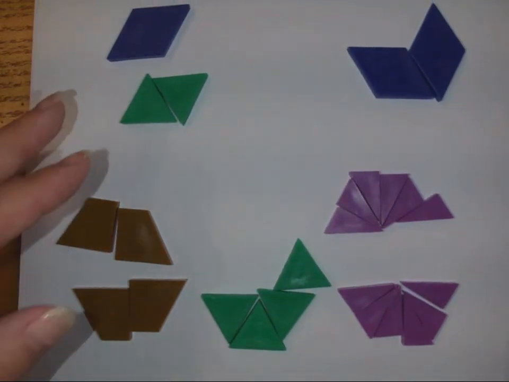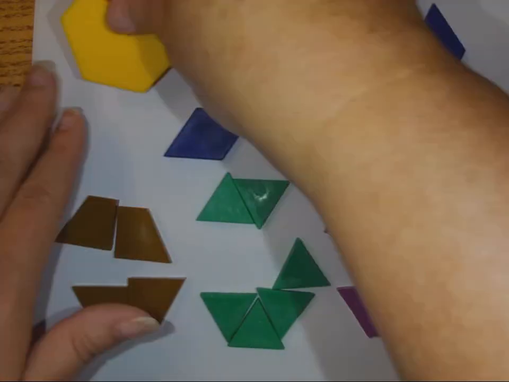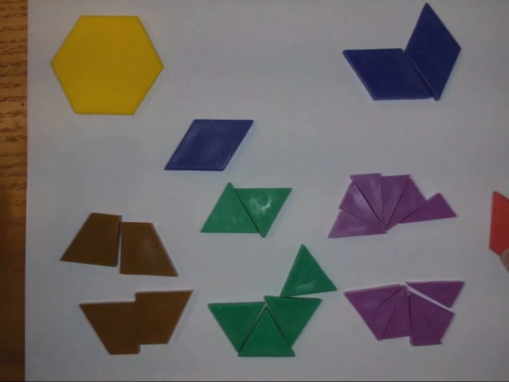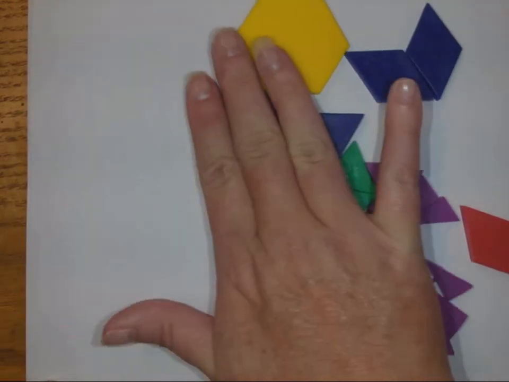Anyway, my point is you wouldn't use pattern blocks and always maintain that this is your whole. You would want to vary that quite a bit. But no matter what your whole is, you're splitting that up into smaller size pieces. All right, so I'm going to slide these blocks over.